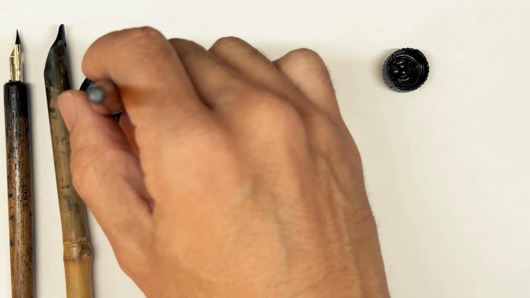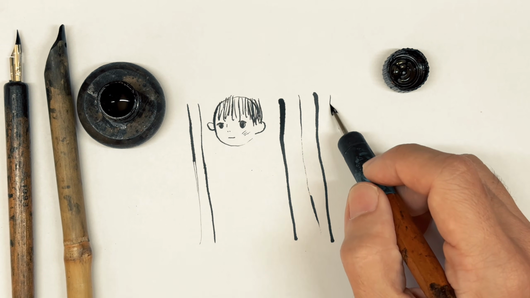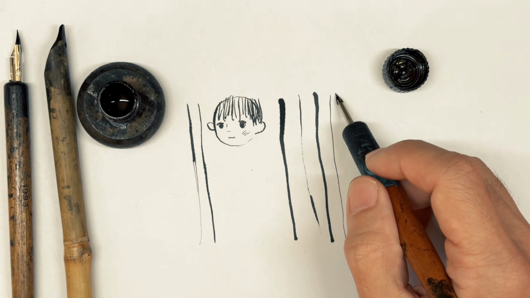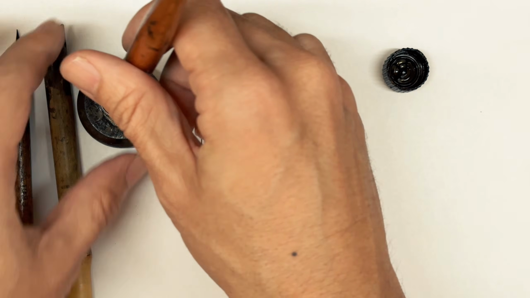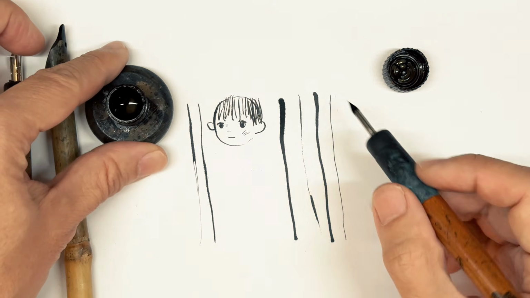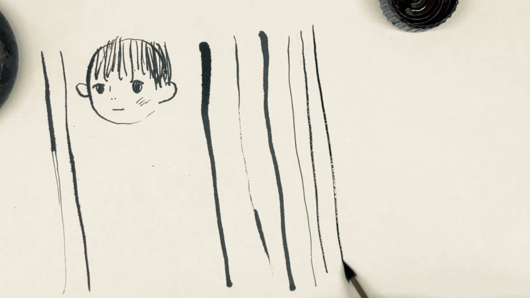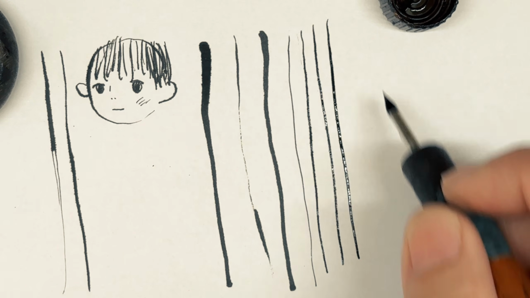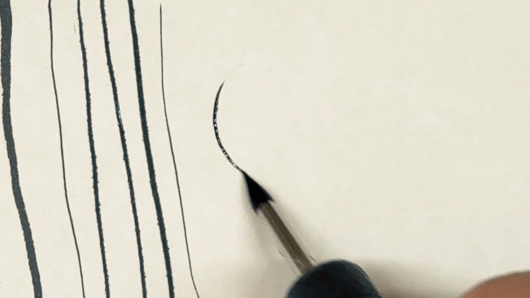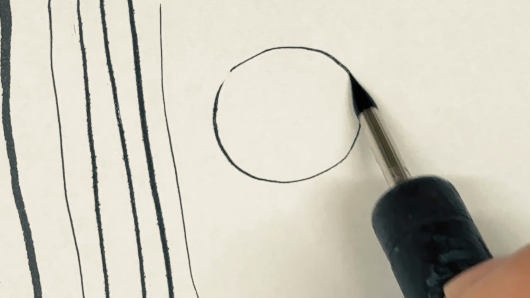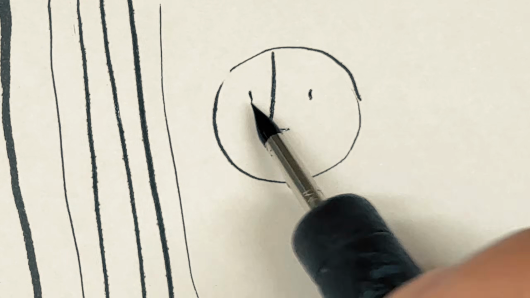I just dip it in ink, the ink collects in the reservoir, and it allows me to draw for longer periods between dips. I think this one is brand new, so I think it needs to be warmed up a bit, but pretty much it can almost fill a whole page with one dip. And it's also flexible, so it has line variation. It's similar to a mapping pen.